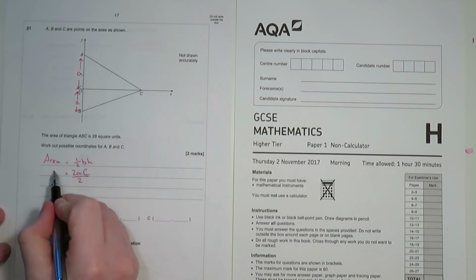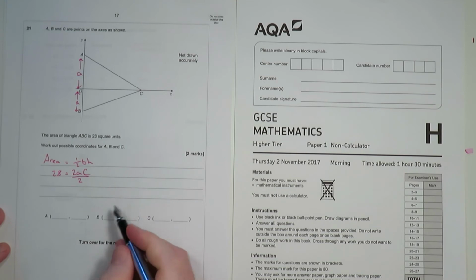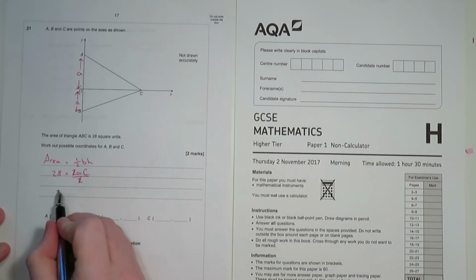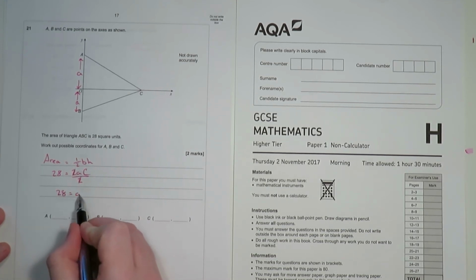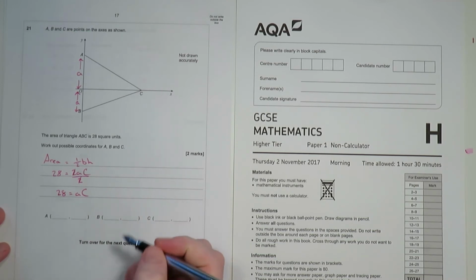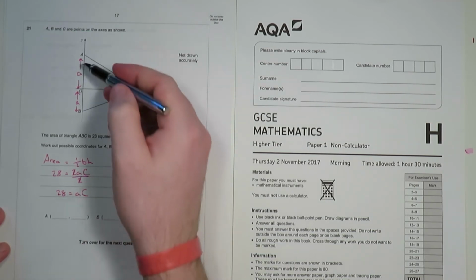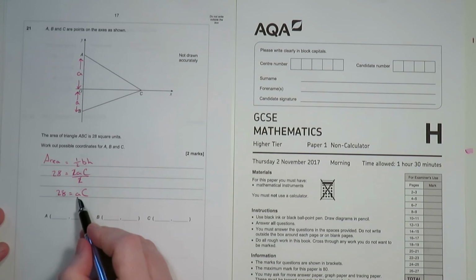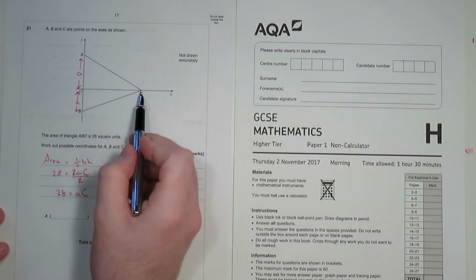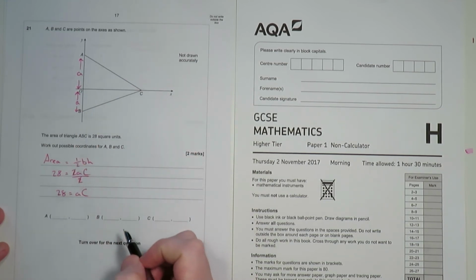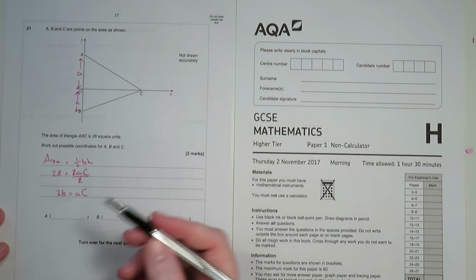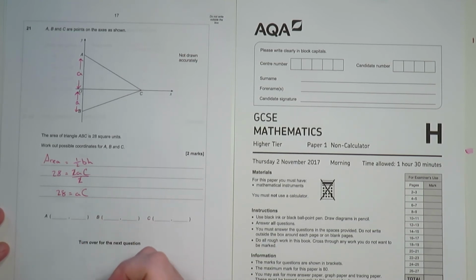And it says that that area is 28. So these twos here will cancel, and we're left with 28 equals AC. So the distance from A to B multiplied by the distance from the origin to C must give us 28. Well, here you might get a bit stuck and say, okay, how do we decide what numbers to put in here? Well, you can actually just make it up.